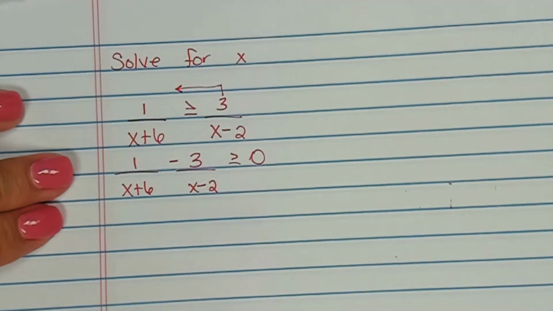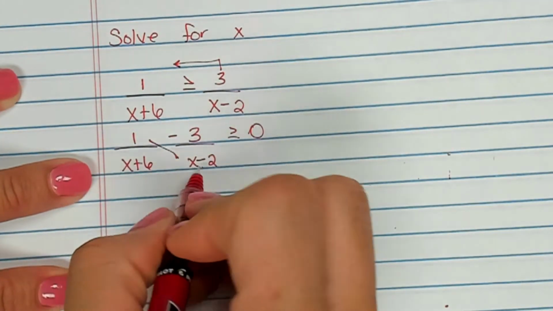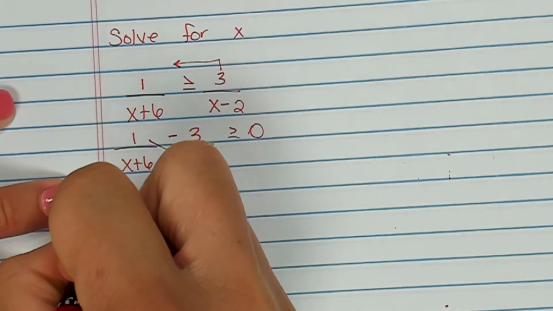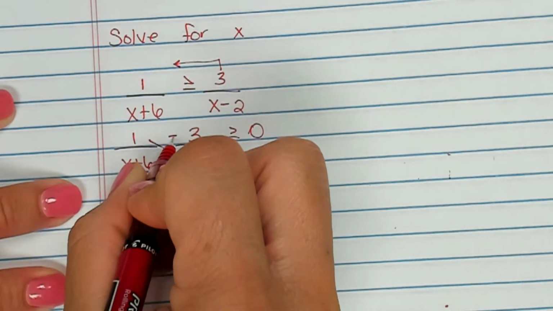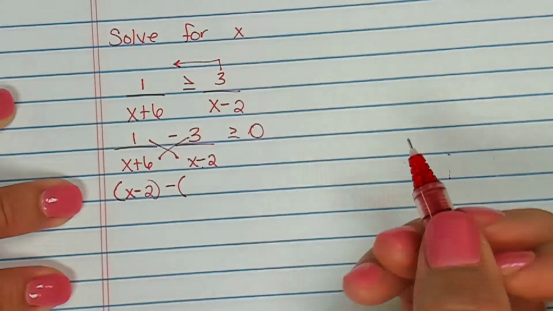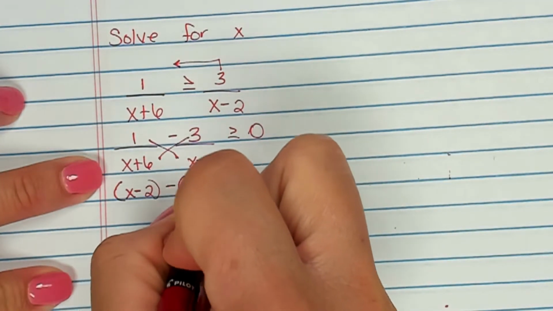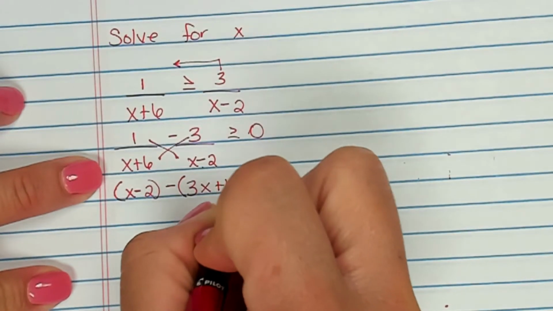The way I combine my rational expressions is by multiplying this way. So 1 times x minus 2 leaves me with x minus 2. Drop down that minus sign, open parentheses, multiply this way. 3 times x plus 6 gives me 3x plus 18.